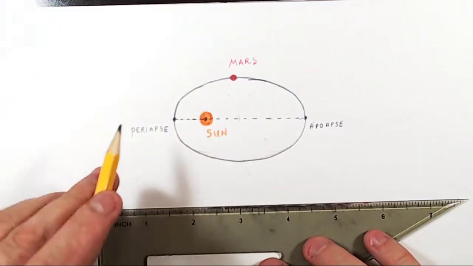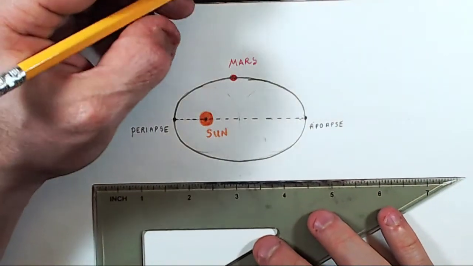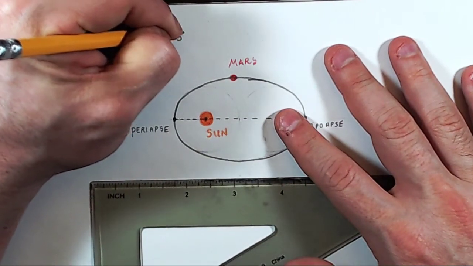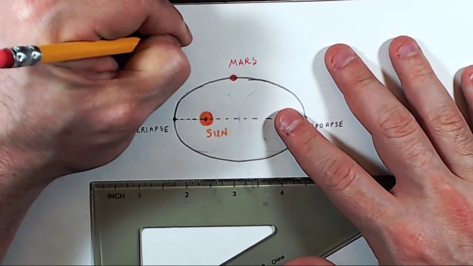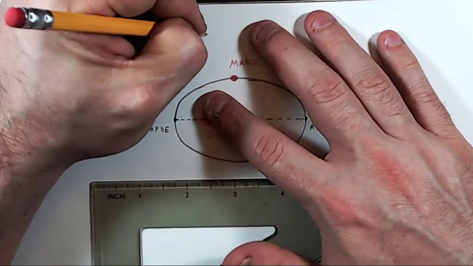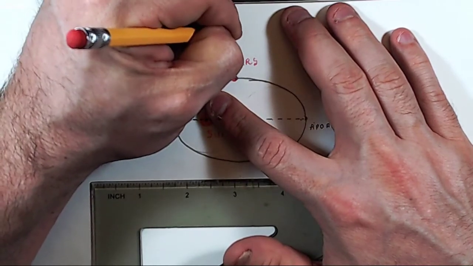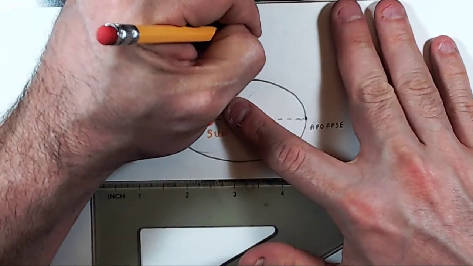But this whole axis right here is called the semimajor axis.